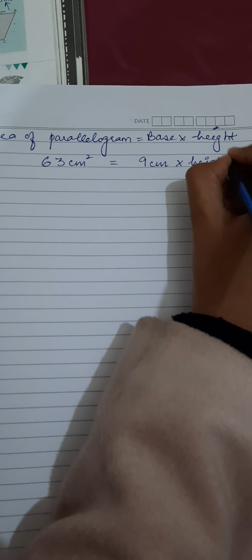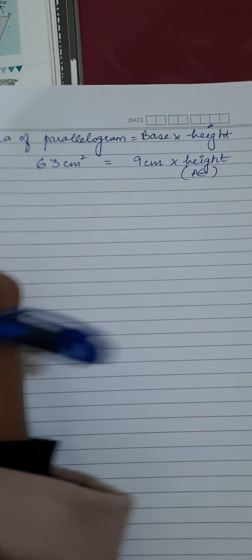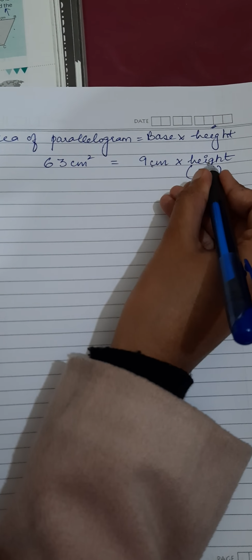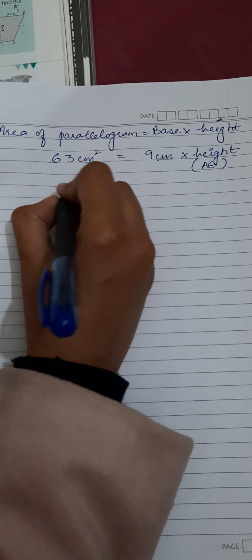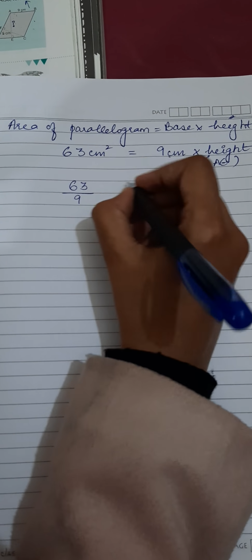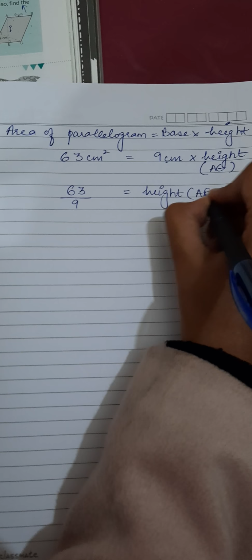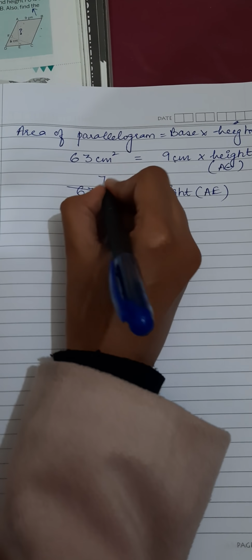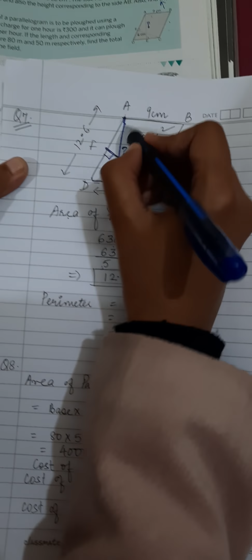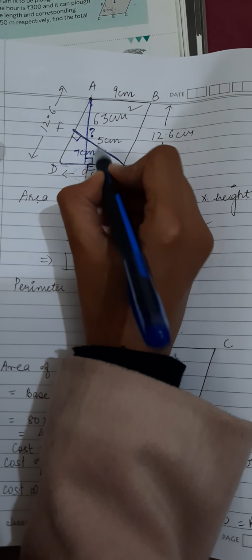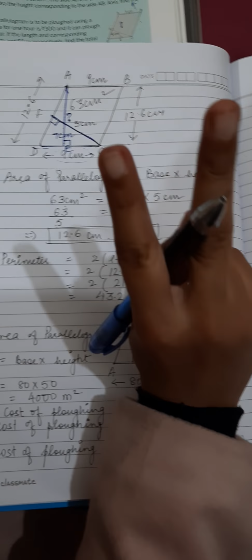I need to find height, which is AE. Now this 9 is in multiply with the height. 9 will go to the other side. 63 upon 9 equals to height, which is AE. And 9 ones are 9, 9 sevens are 63. So the value of this will come out to be 7. So this value AE is how much? 7 centimeters. Okay. So 2 parts we have done.